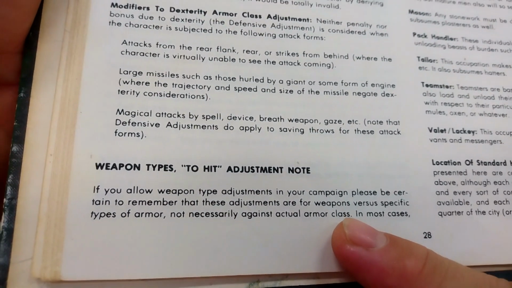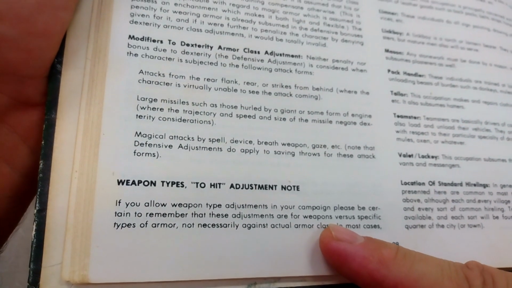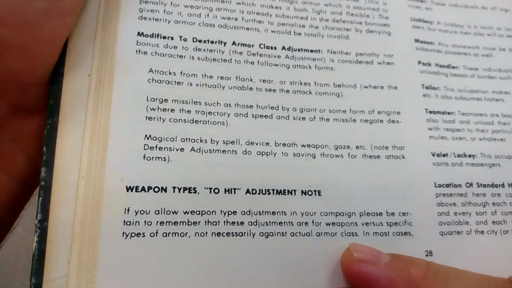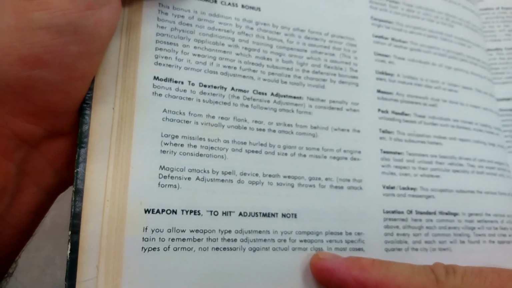This is why we don't apply dexterity modifiers. A man in chainmail with a -2 dexterity adjustment has an effective armor class of 3, but you do not use the plate mail armor type when you're using the weapon versus adjustment. But we were talking about when to use these.